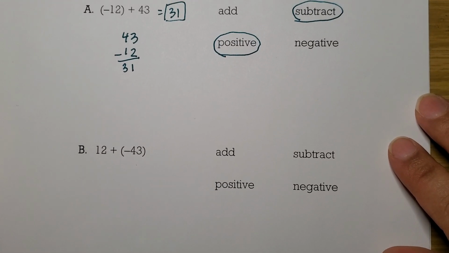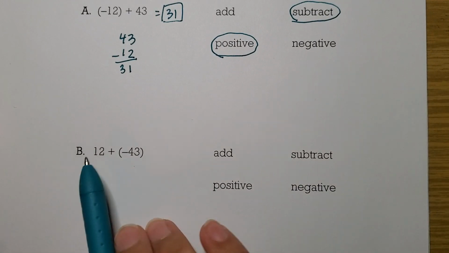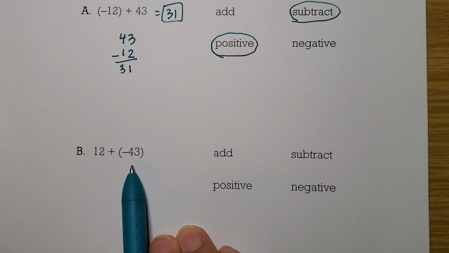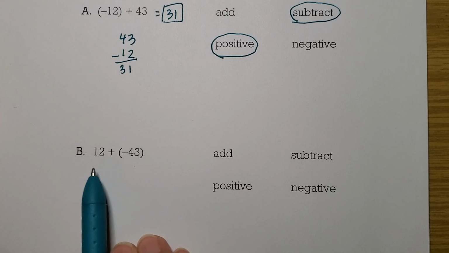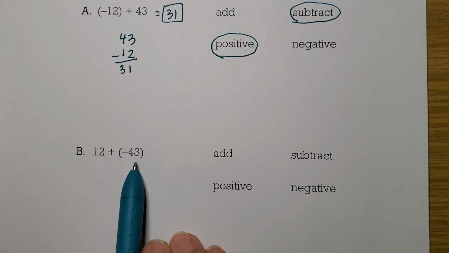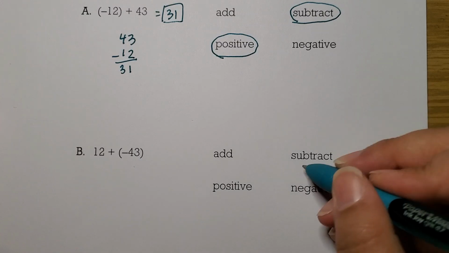Let's go ahead and look at part B. So here we have 12 plus a -43. Let's figure out what operation we do first, and then we'll figure out the sign. So, are they playing for the same team or different teams? Since they're playing for different teams, we're going to subtract.